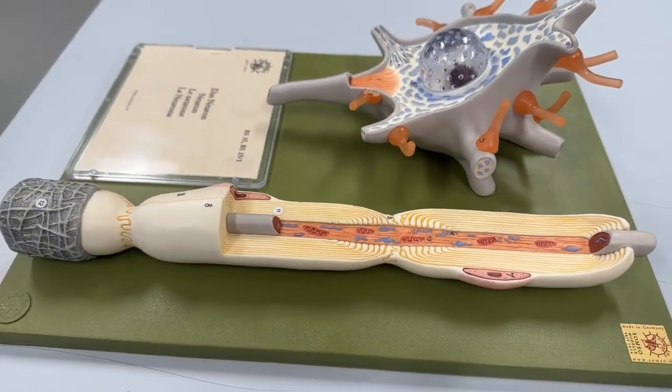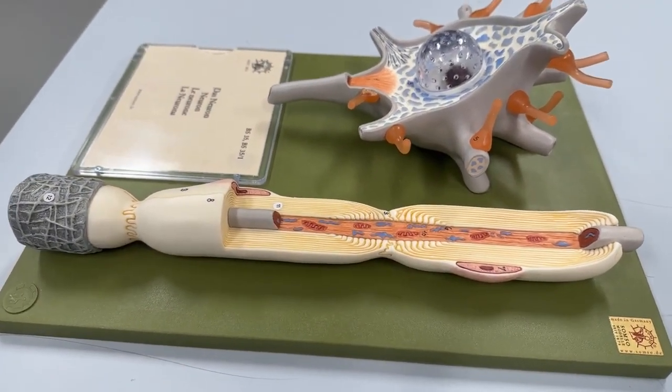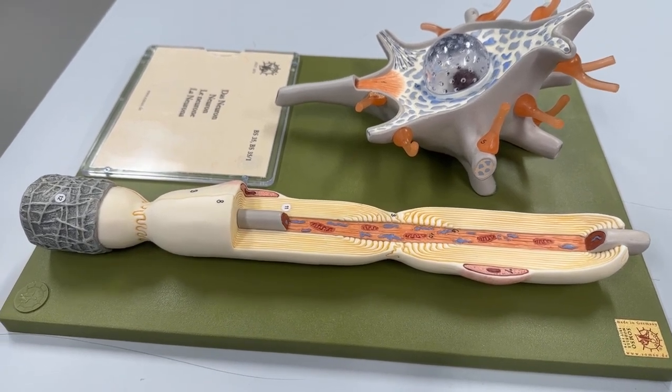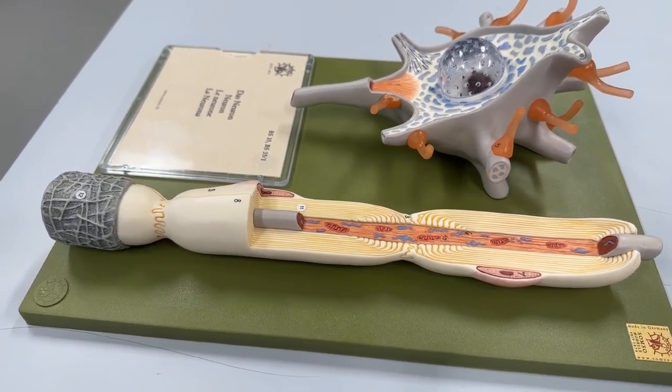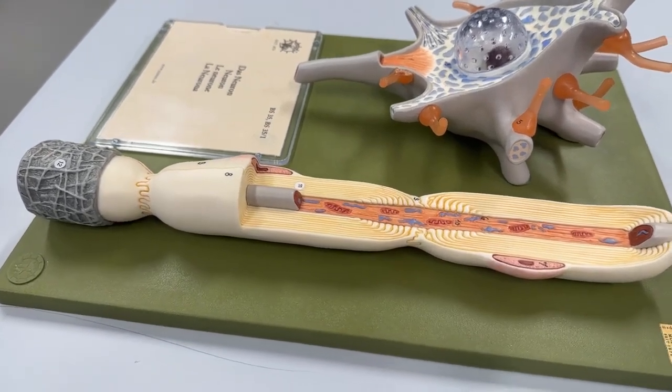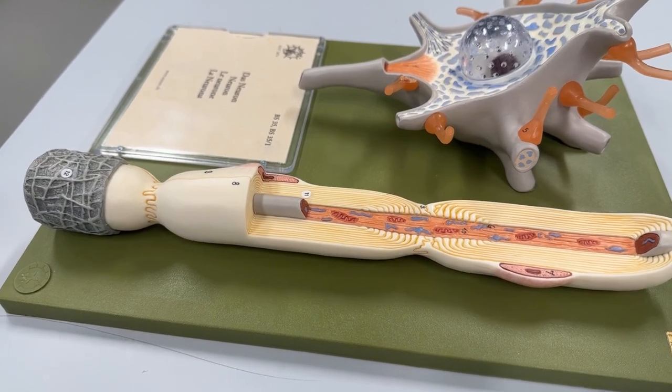Unmyelinated neurons are going to be much slower in their synaptic transmission. And as a result, their signals will not reach the brain at the same time as a myelinated neuron.